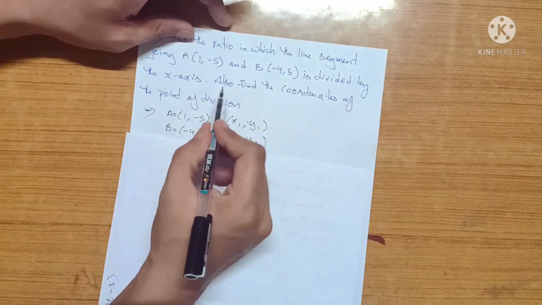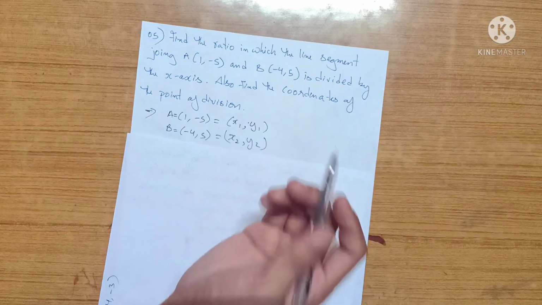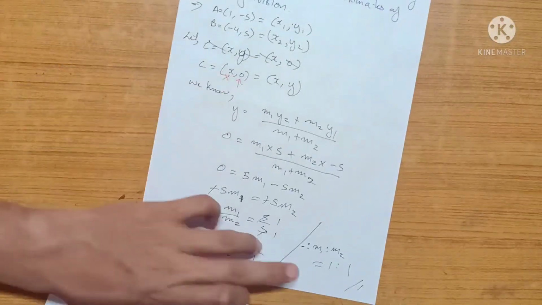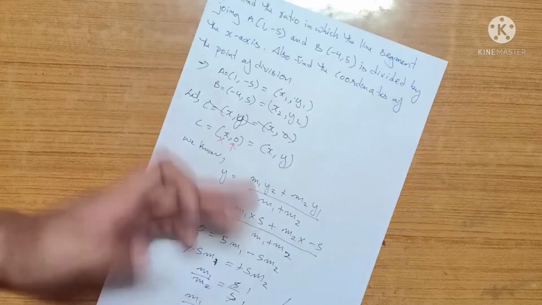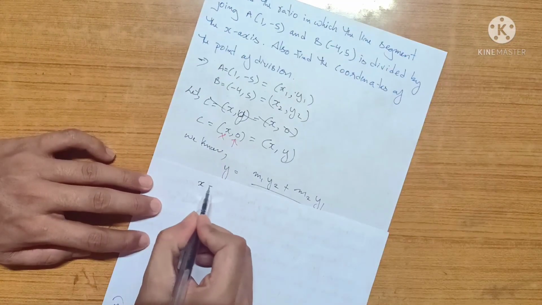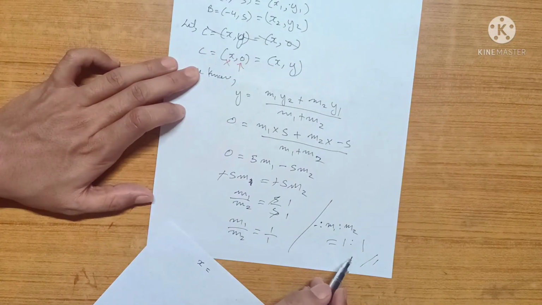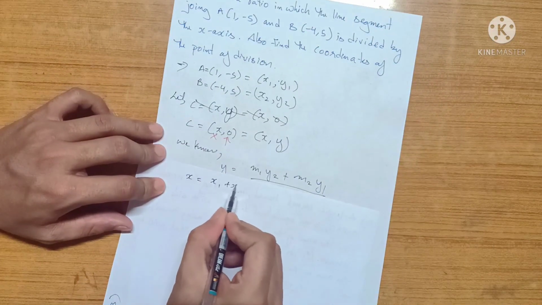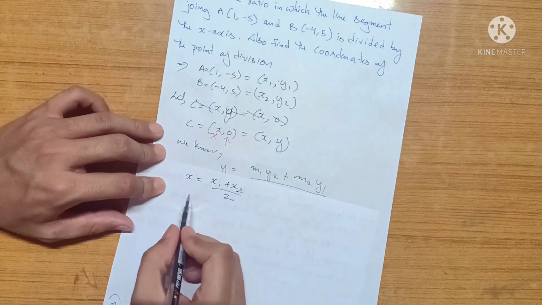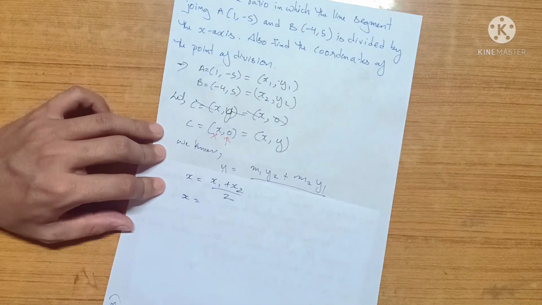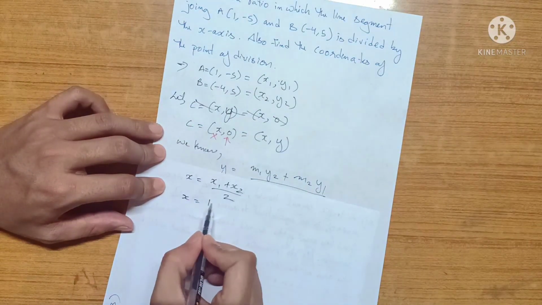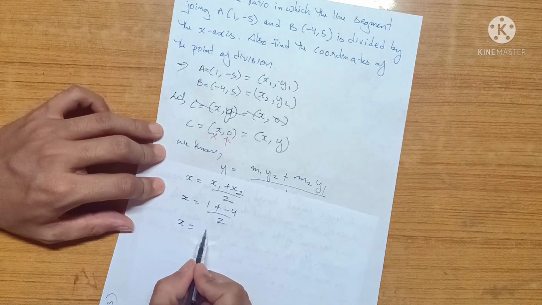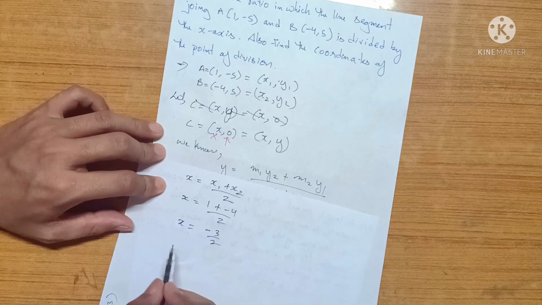Now for part 2 they're saying also find the coordinates of the point of division. So they're also asking us to find the value of x, but now you know the values of m1 and m2, so you can easily find the value of x. Since m1 and m2 is 1 is to 1, it literally means midpoint. So x will be (x1 plus x2) by 2, since it's the midpoint. So x1 is 1 plus -4, by 2, so x equals -3 by 2.